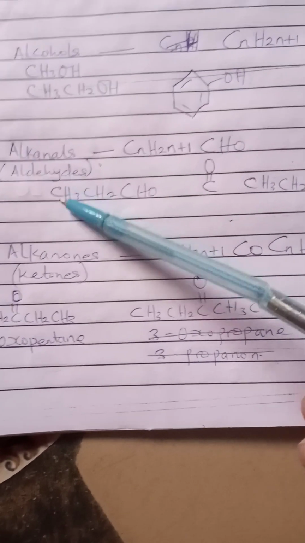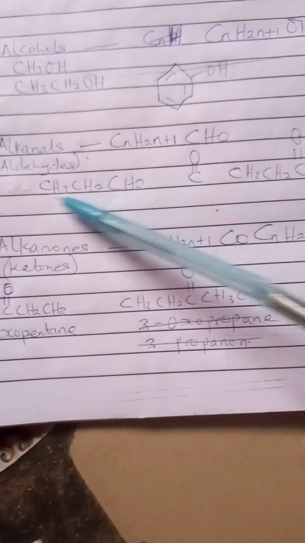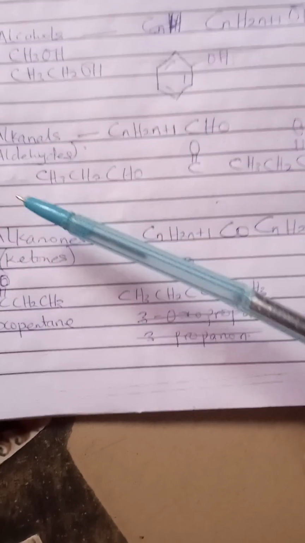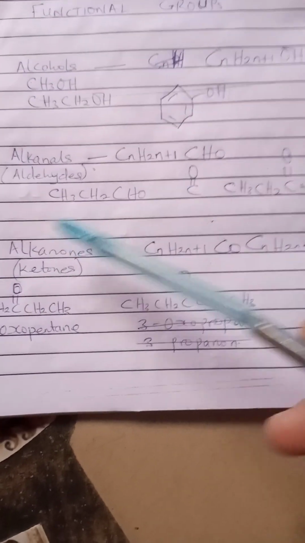An example I've written here is propanal. It's called propanal because it has 3 carbons. From the name propane, you remove the E at the end, and you have what? Propanal. And they are used in making perfumes in the industries. They have a variety of uses.